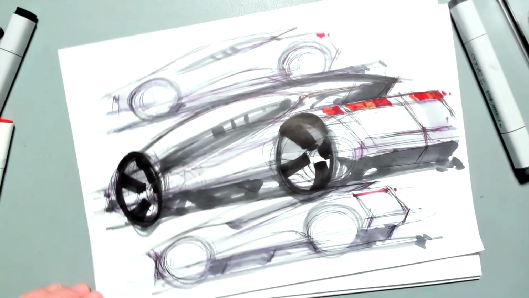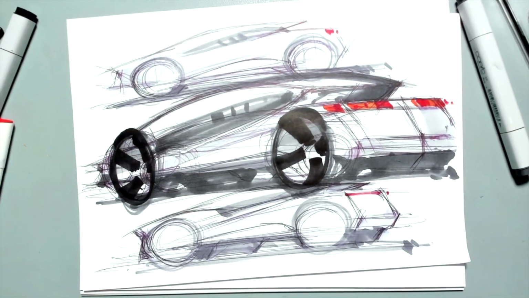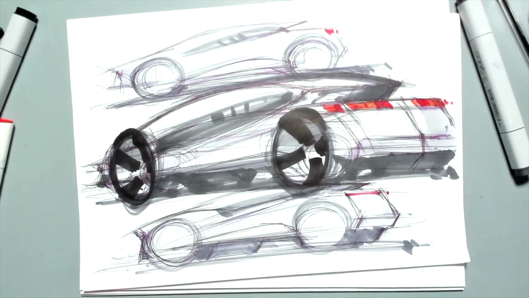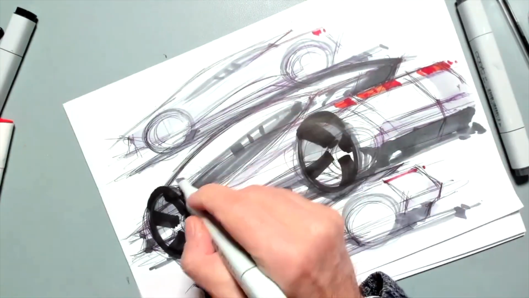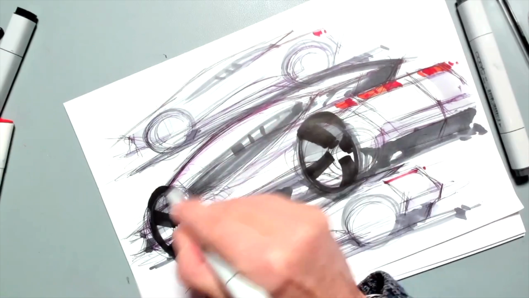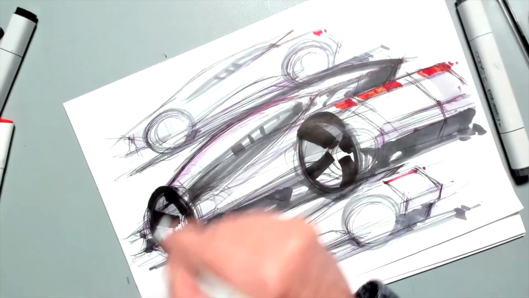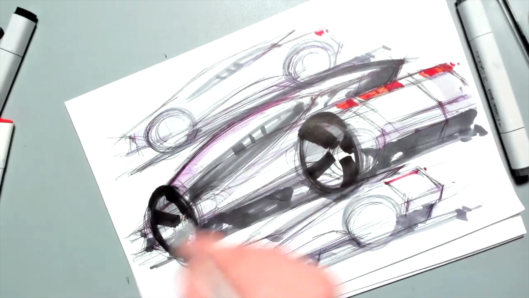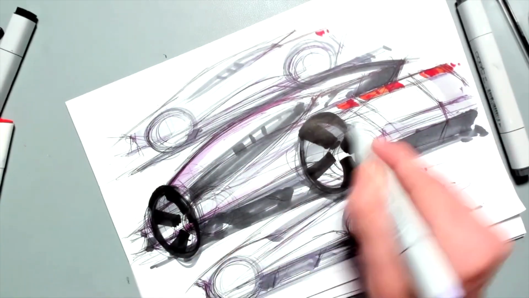Okay, so the last thing I can do just to make this look even better is to take a cold color like this lavender and do the sky tone on top here. You see? And a little bit down here.